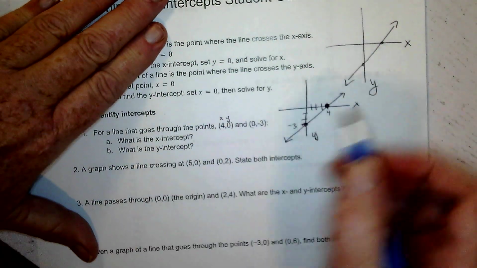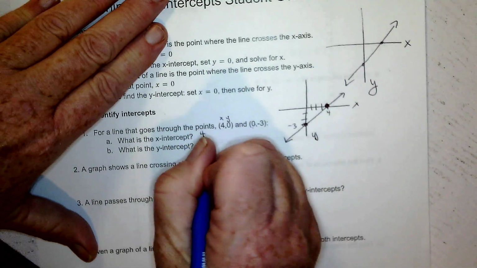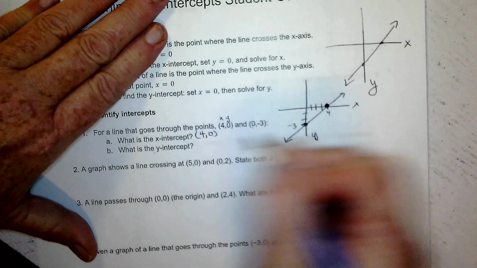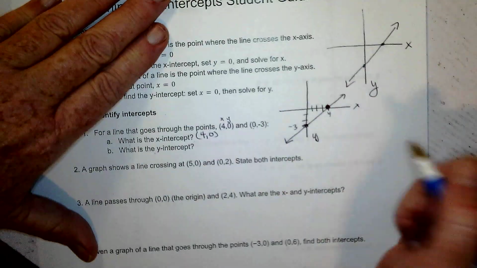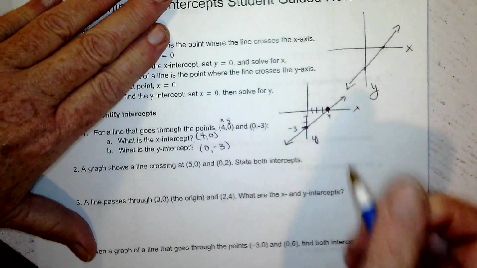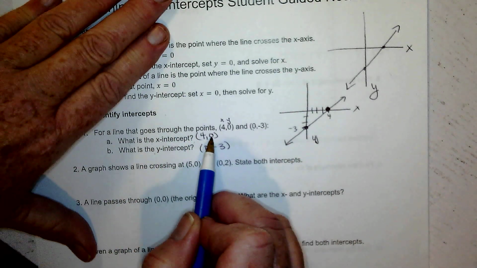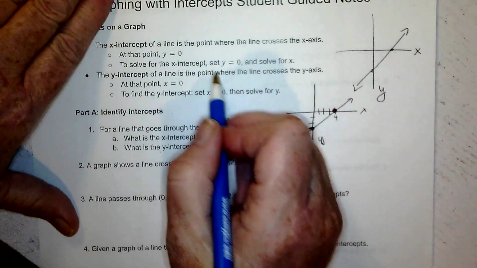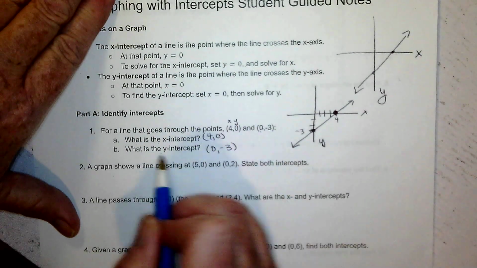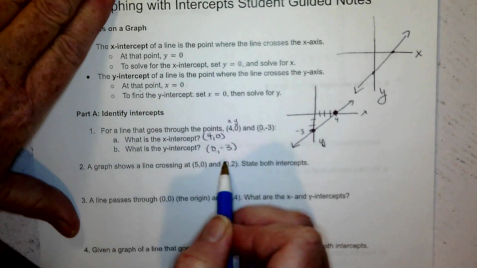The x-intercept is the one that is on the x-axis, so that is (4, 0). The y-intercept is the one for the y-axis, and that is (0, -3). Anytime you see an x-intercept, the y is always going to be 0, just like up here, the y is equal to 0. Anytime for the y-intercept, the x is 0. At that point, the x is 0.